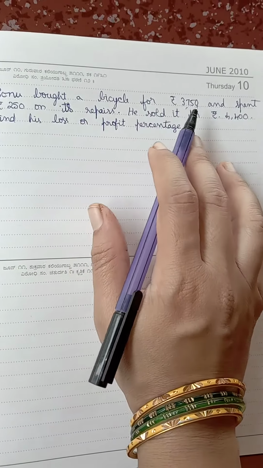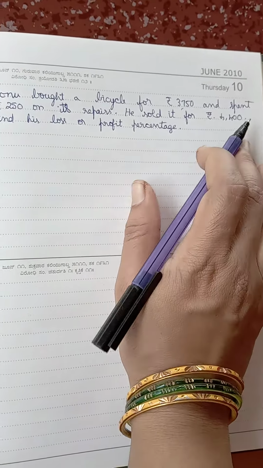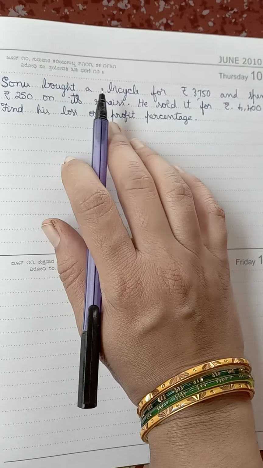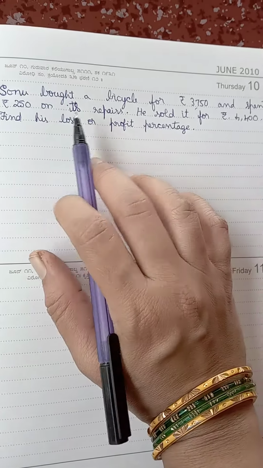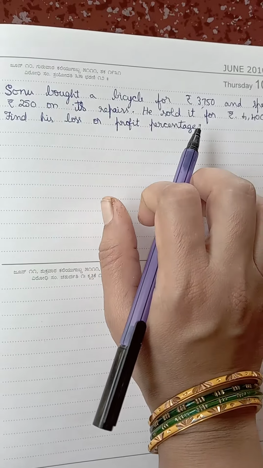Sonu bought a bicycle for rupees 3750 and spent rupees 250 on its repairs. He sold it for rupees 4400. Find his loss or profit percentage.